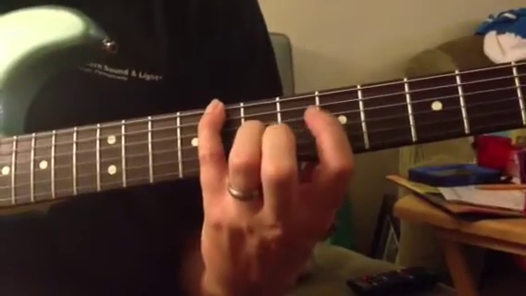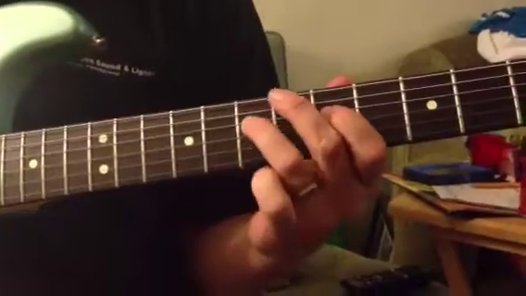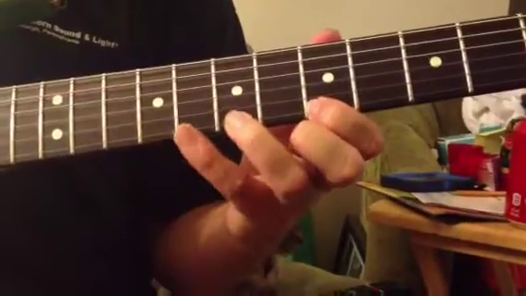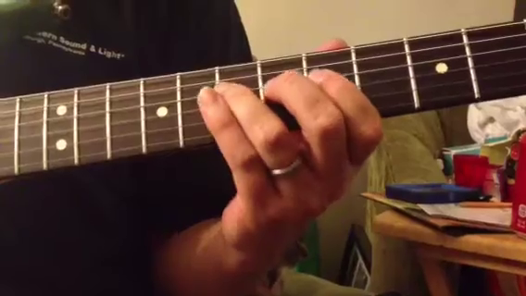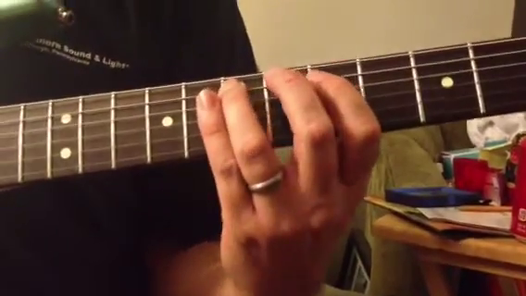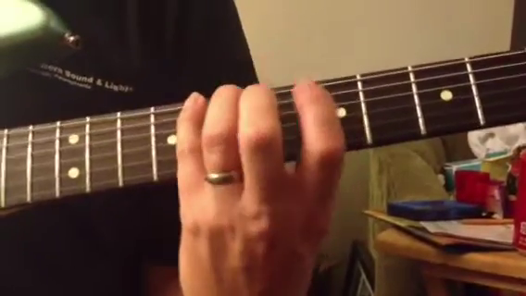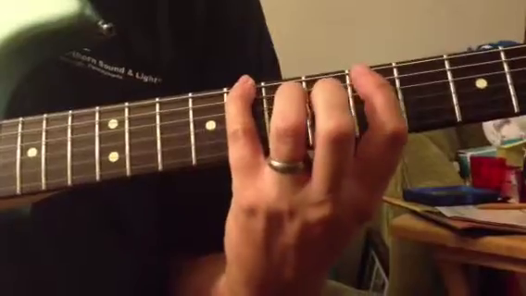This is the shape. C, D, E, G, A, C, D, E, G, A, C, A, G, E, D, C, A, G, E, D, C, A, C. I got lost in the notes there for a second, the letters. So again, a little faster.